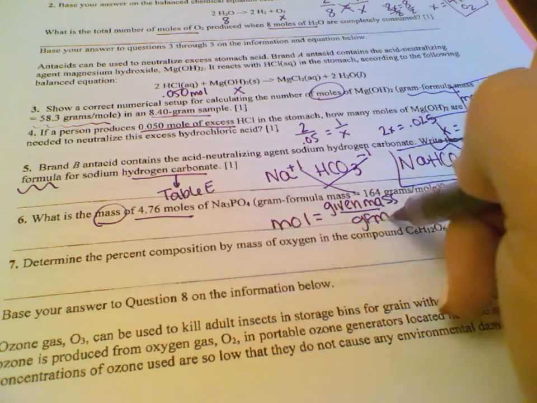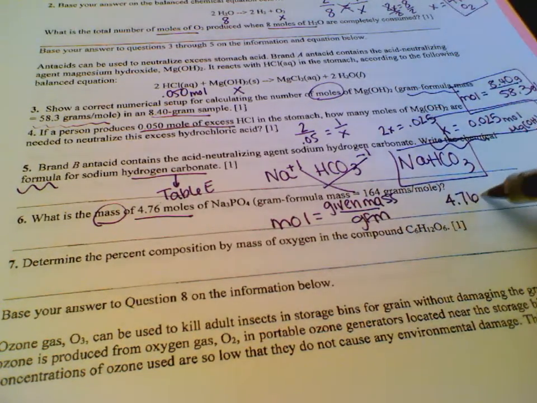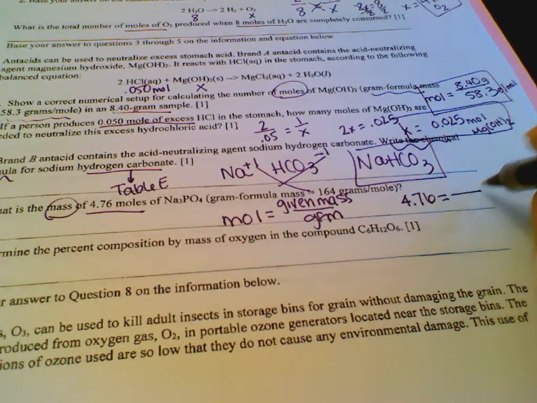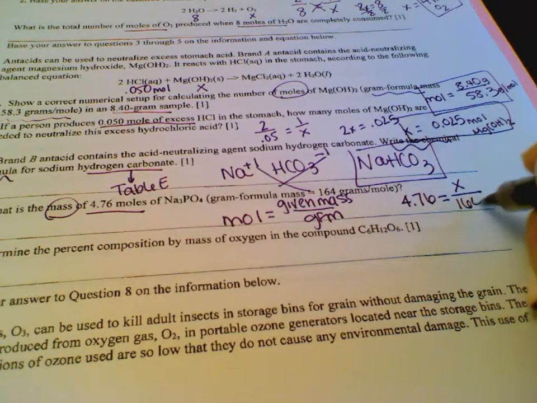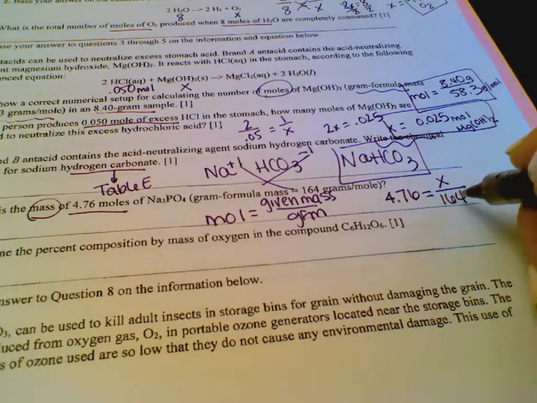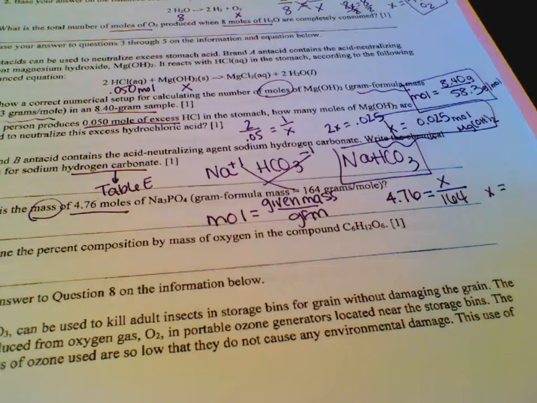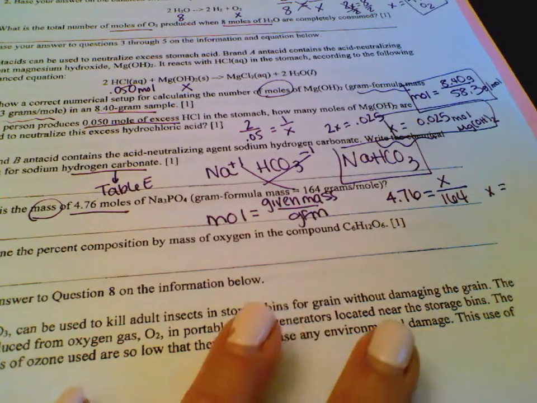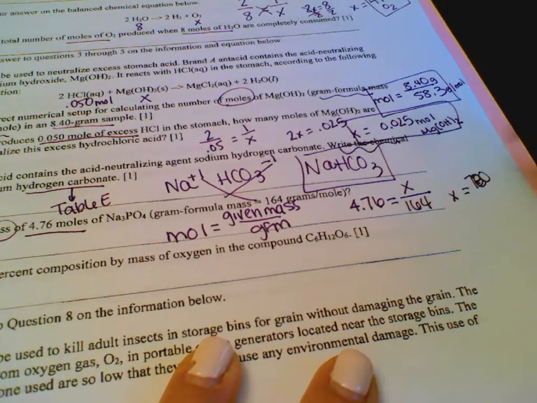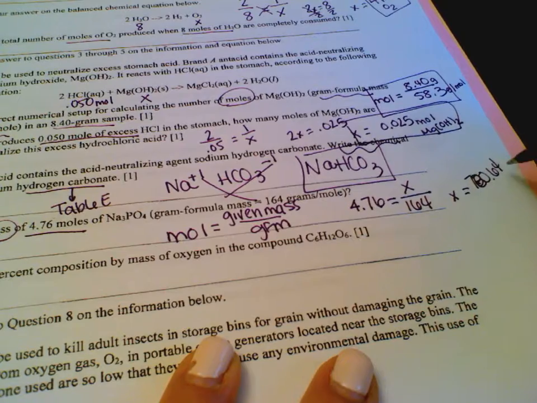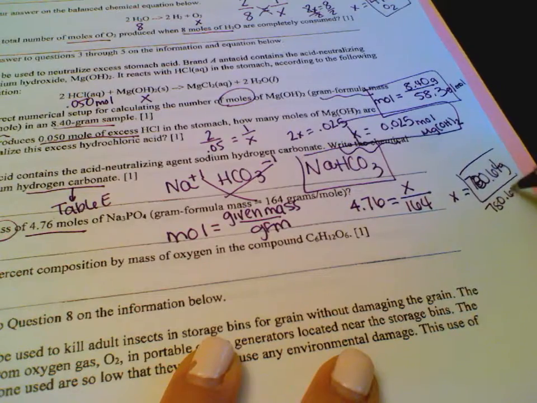I'm going to say, okay, I know my moles. My moles was 4.76. And that equals my given mass. I don't know. They want my mass. But I know my gram formula mass was 164. So I'm going to solve for that x. So I'm going to multiply by 164 to get that out of the denominator. And I'm going to get x is equal to 780.64 grams. 780.64. There, I wrote it a little better there.